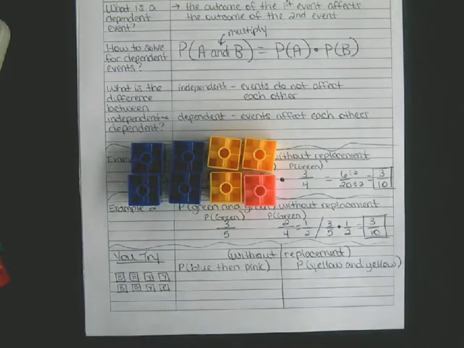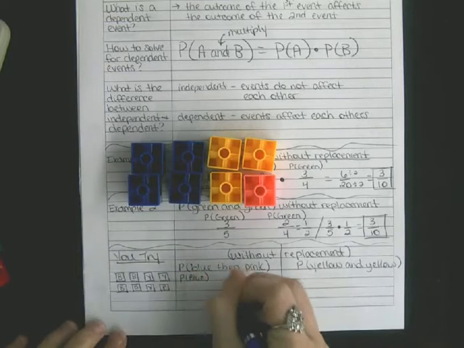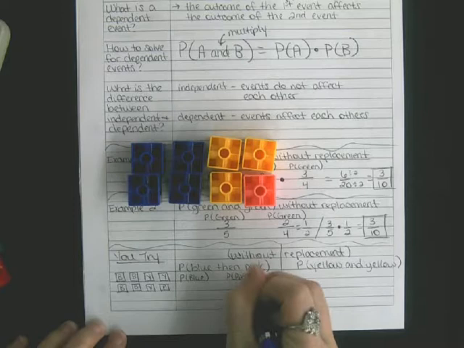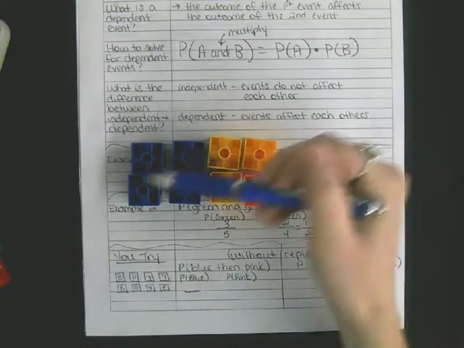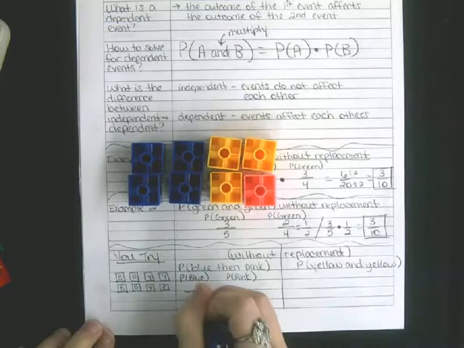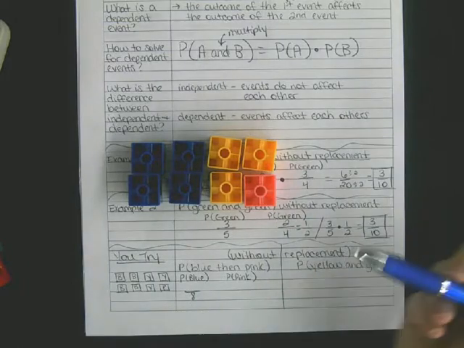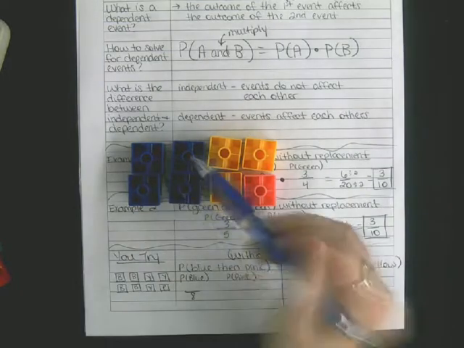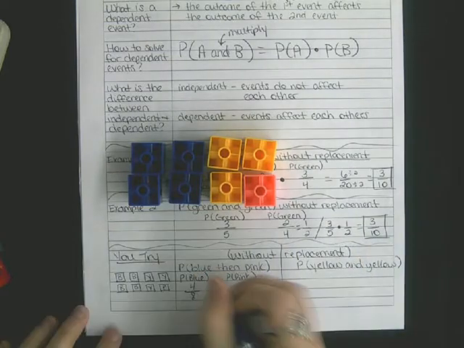Okay, so if we're going to find the probability of a blue, then a pink, first we have to find the probability of blue, and we have to find the probability of pink. So for blue, we have to look at our total. We have 1, 2, 3, 4, 5, 6, 7, 8 cubes. So we have a total of 8. That goes in our denominator. Now we have to see how many blue we actually have. We have 1, 2, 3, 4 blue cubes. And I'm just going to go ahead and reduce that. That's 1/2.